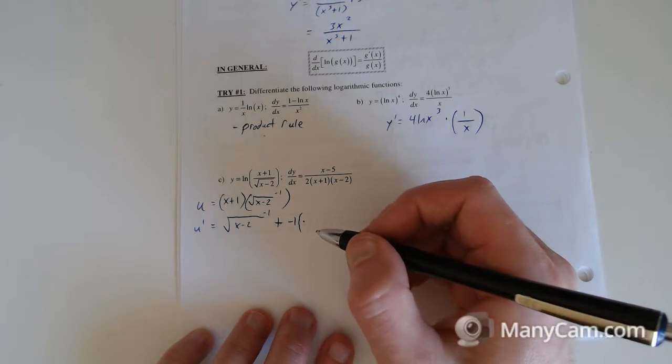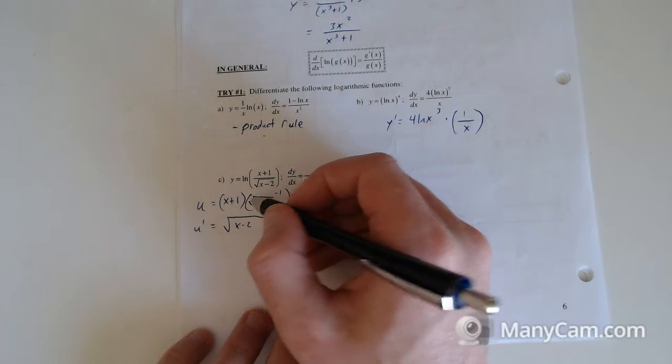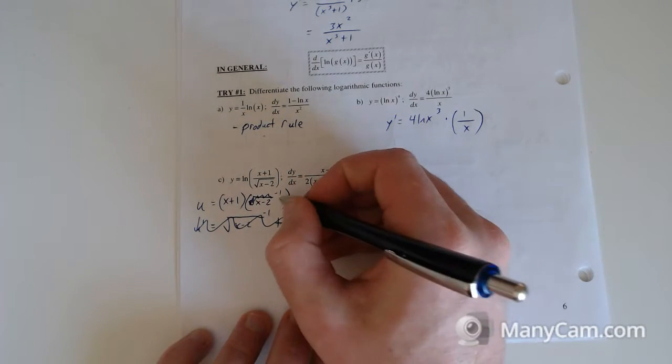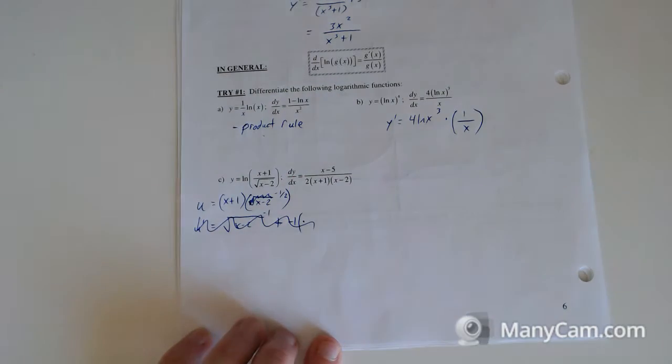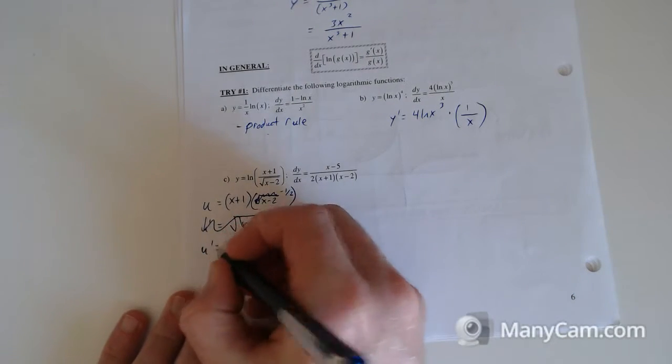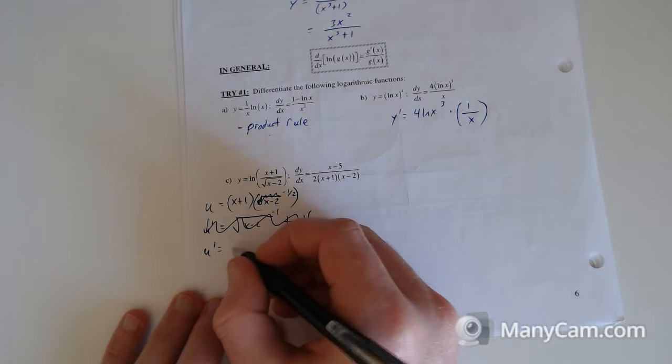Root, I should have done this as 1/2. Let me start this over. So that's negative a half. There. Now that's a bit better. So u prime is equal to the second, because the first is nothing.